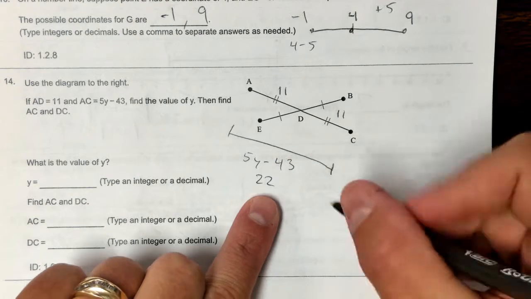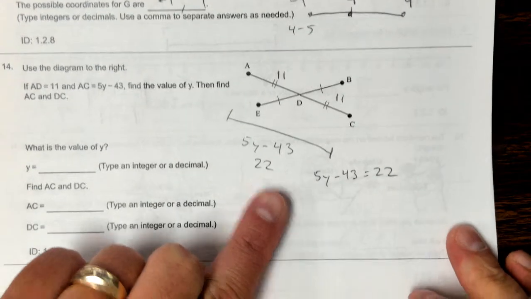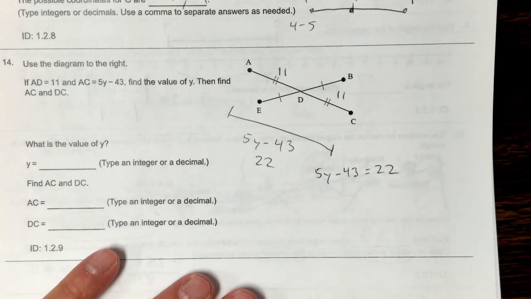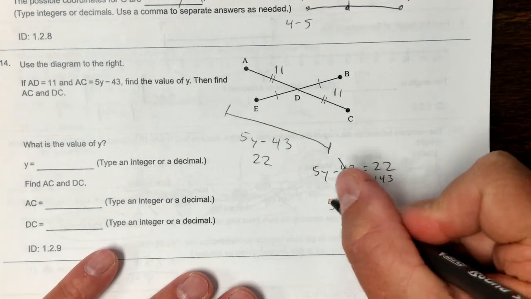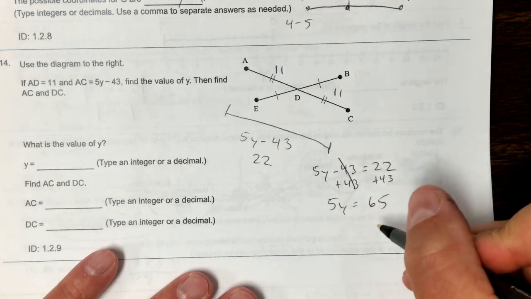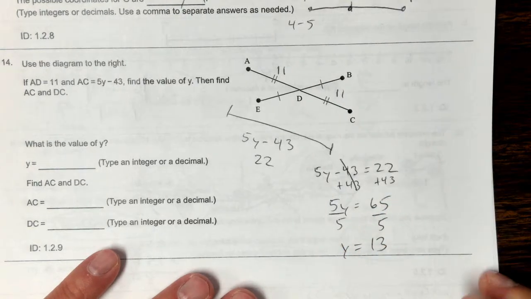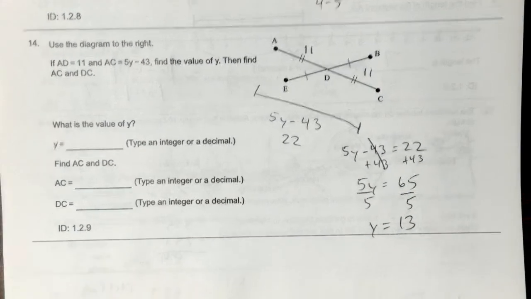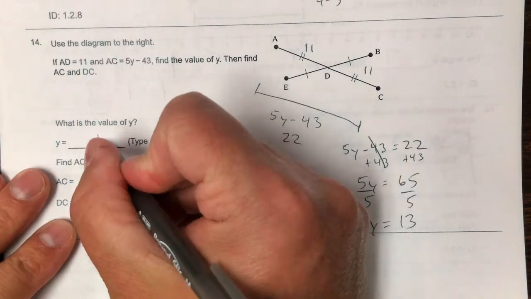So then these are equal. 5y minus 43 equals 22. And then you solve this equation. So plus 43 gives you 65. And then that's 13. That's 65 divided by 5. 13, yeah. Okay, so y equals 13.